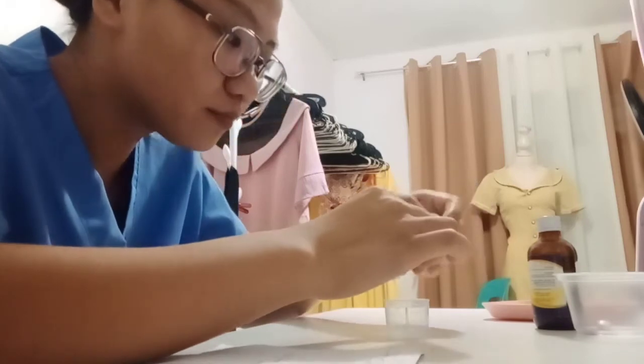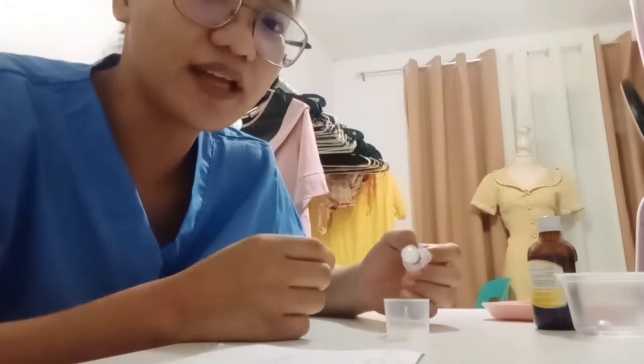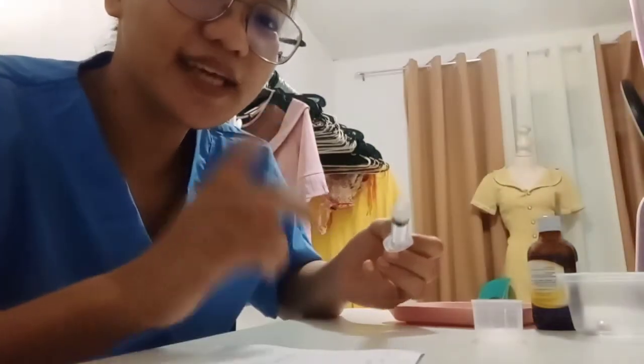Label the medication with its name and the route. And after all, place the medication and the medication card on the medication tray.